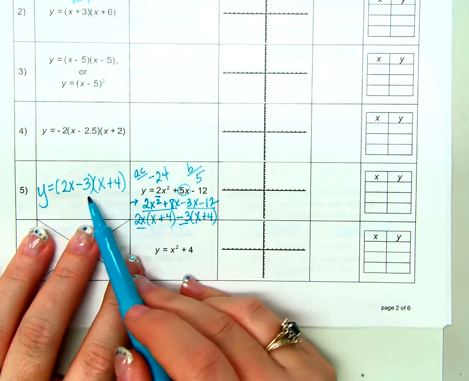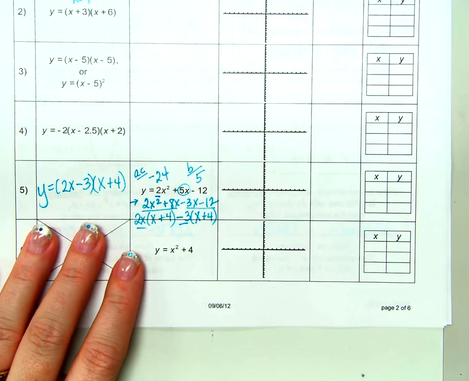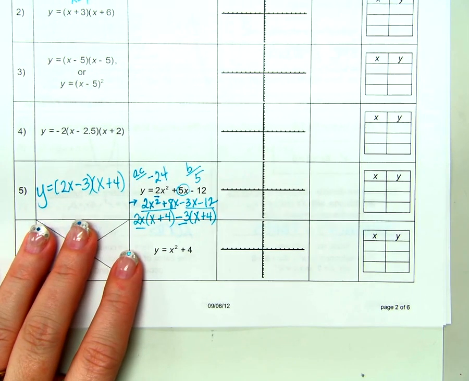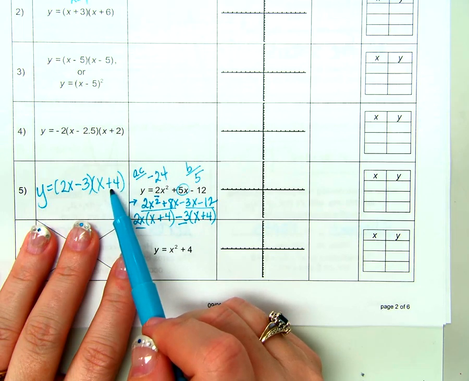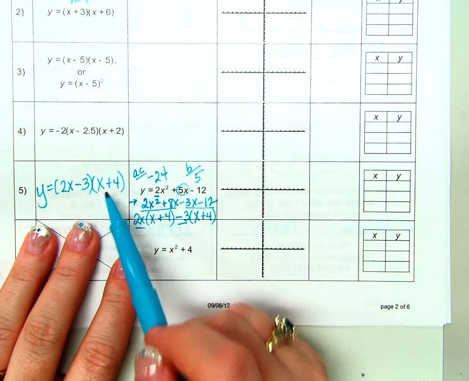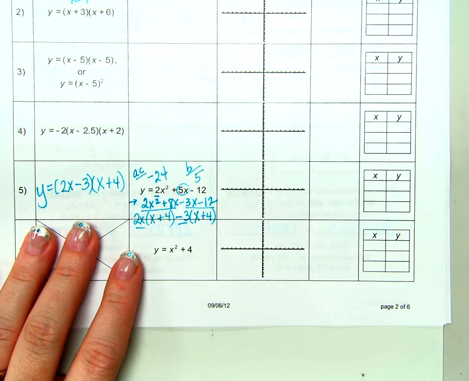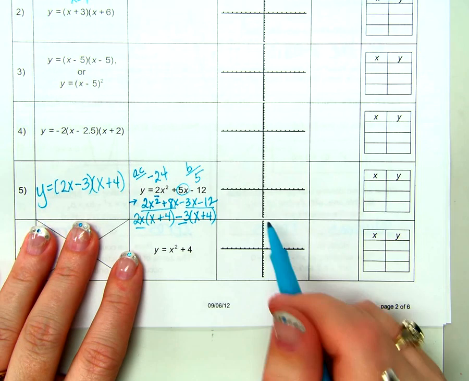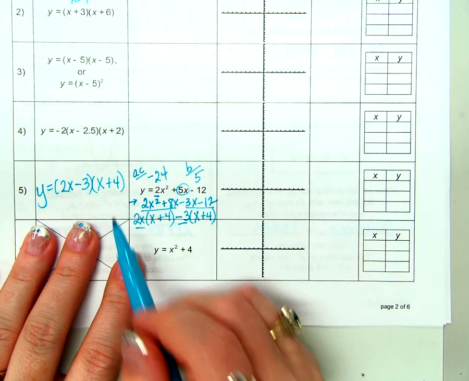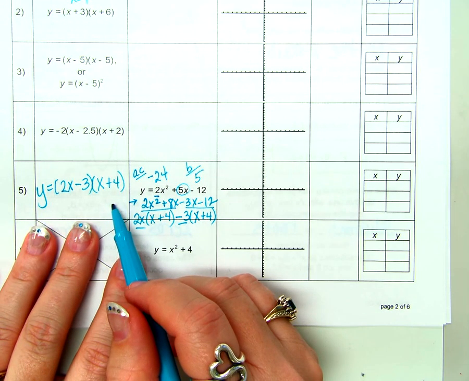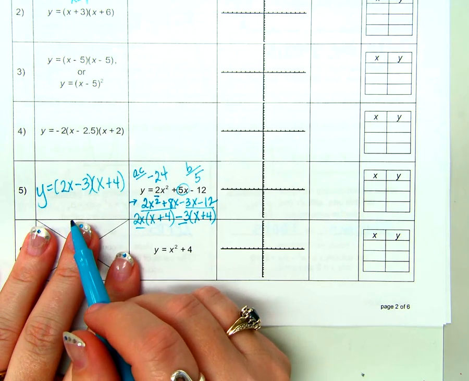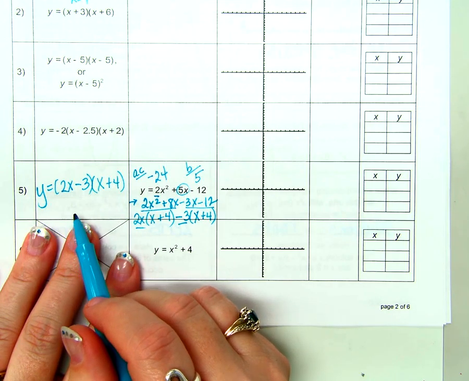Looking at the factors your way, tell me what the zeros are. Positive 3, negative 4, right? Can I tell you what the zeros really are? Negative 4, 1.5. Can I show you how I got it?